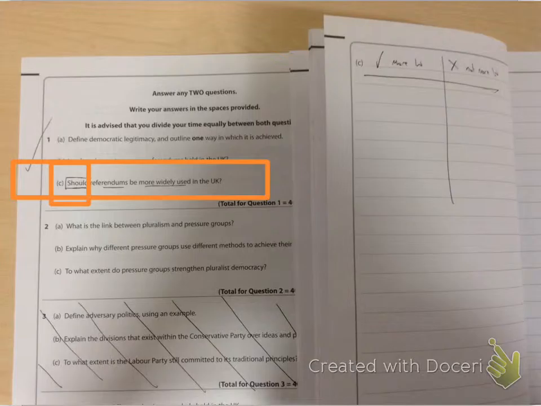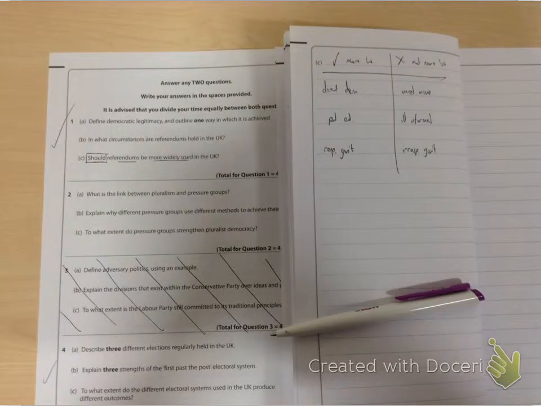And in your planning space, that's what you do next. You create your table. On the left, yes, they should be used more widely. On the right, no, they shouldn't be used more widely. Next job, you're just thinking about your key arguments. What are the arguments going to be on the yes side? And there they are. And what are the arguments going to be on the no side?